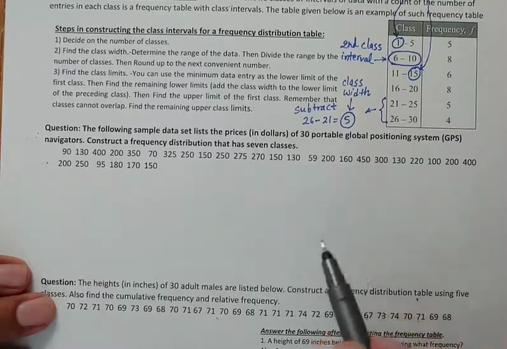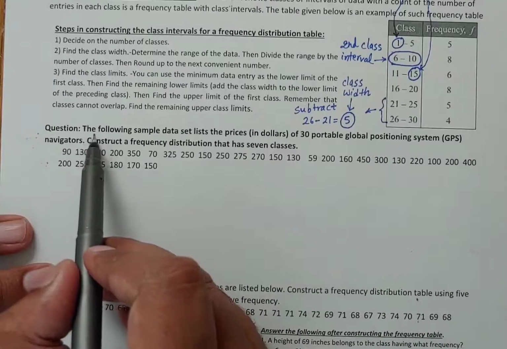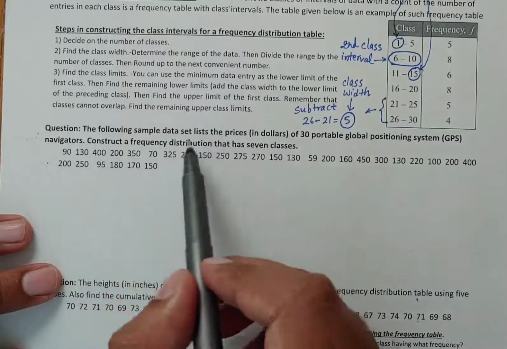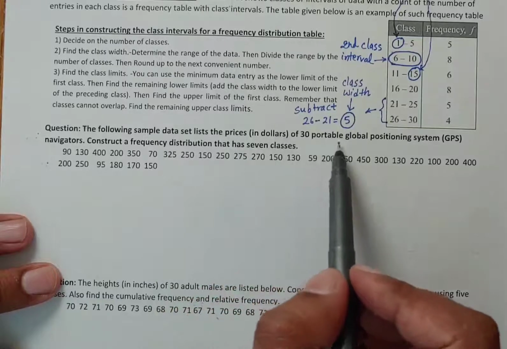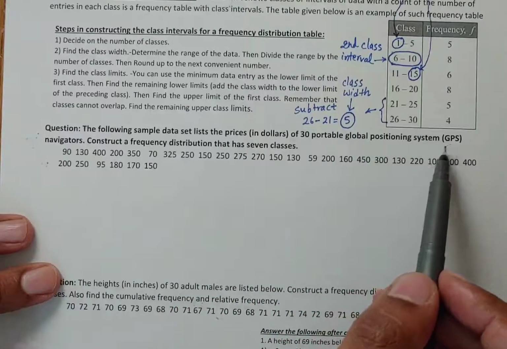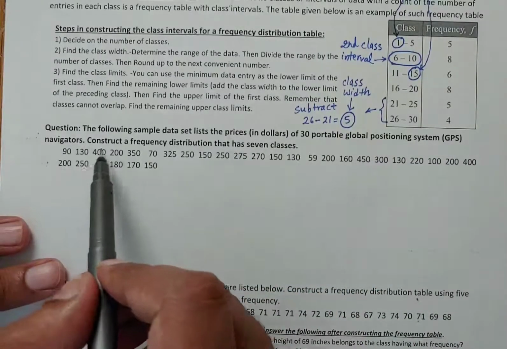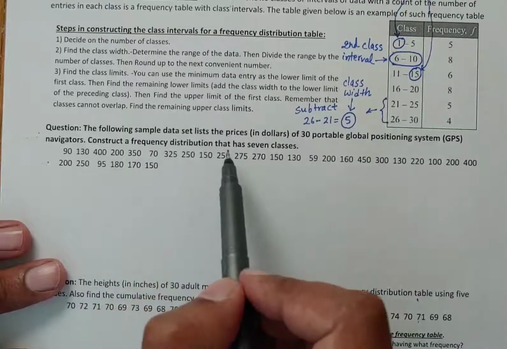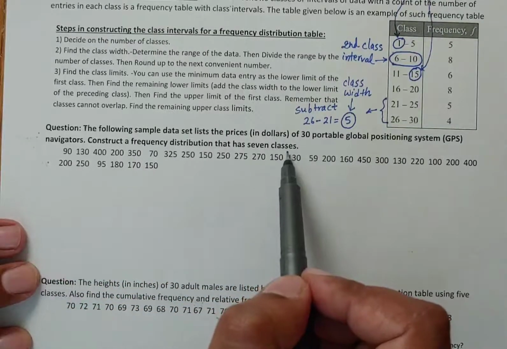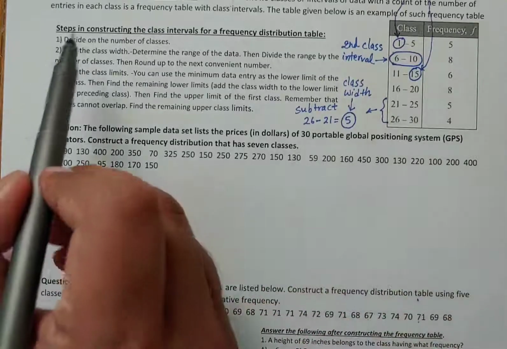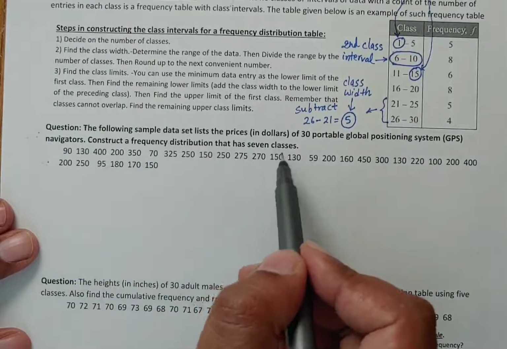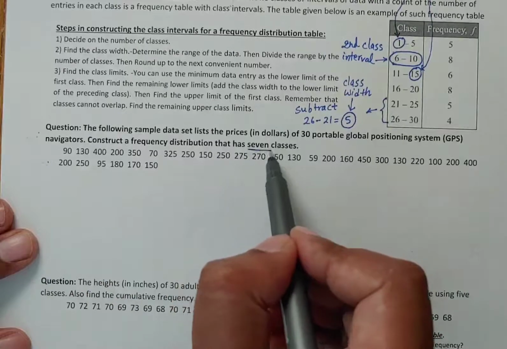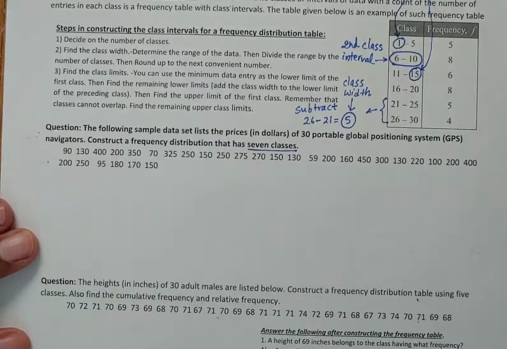Okay, let's see. This question says the following sample lists the price of 30 GPS navigators. Construct a frequency distribution that has 7 classes. First step is decide on the number of classes. So we need 7 classes. Write down the 7 classes.